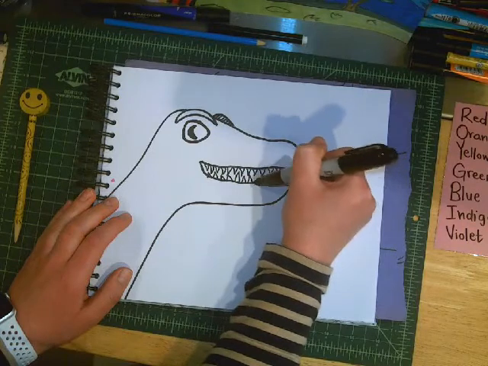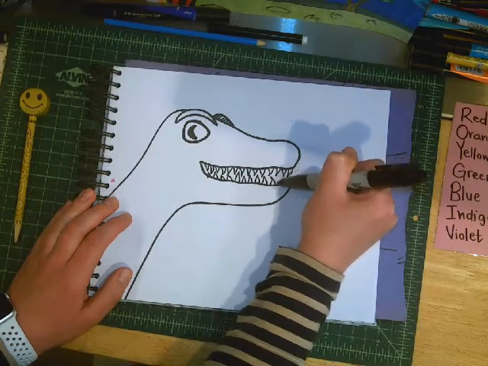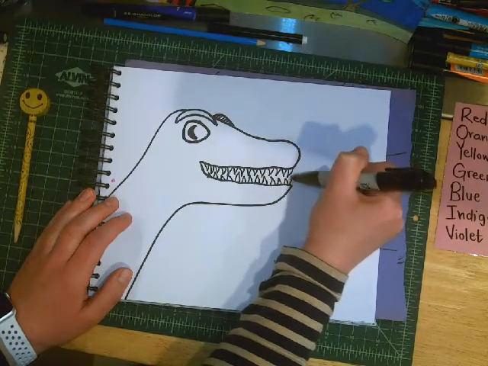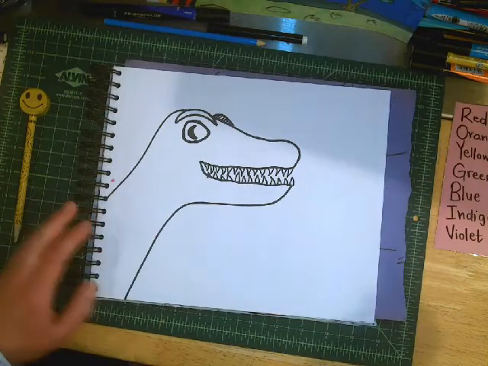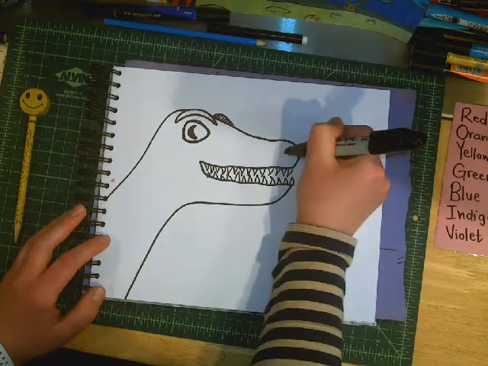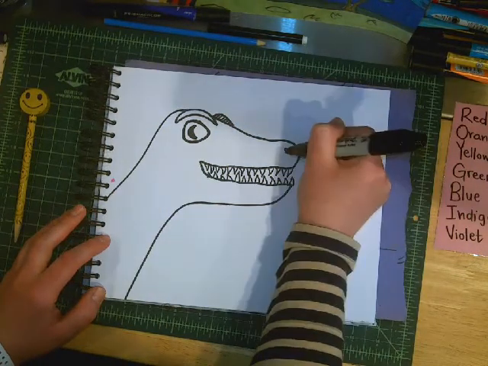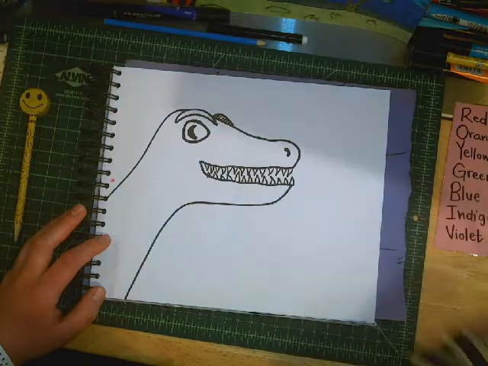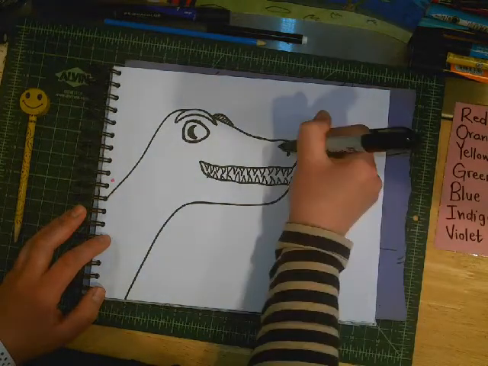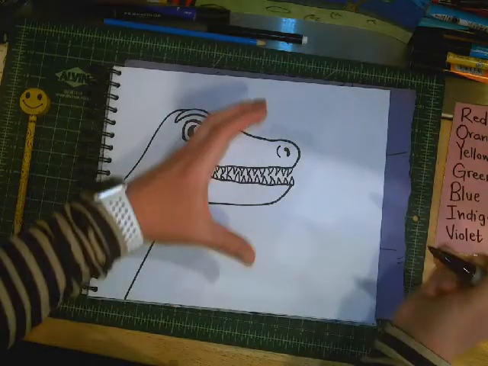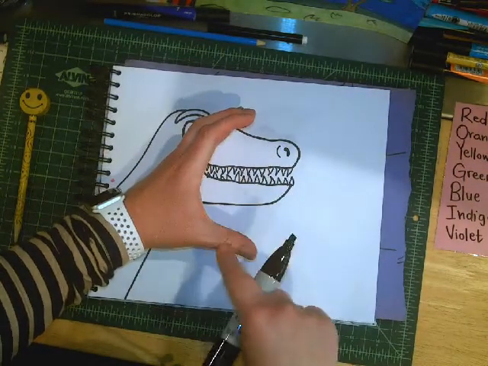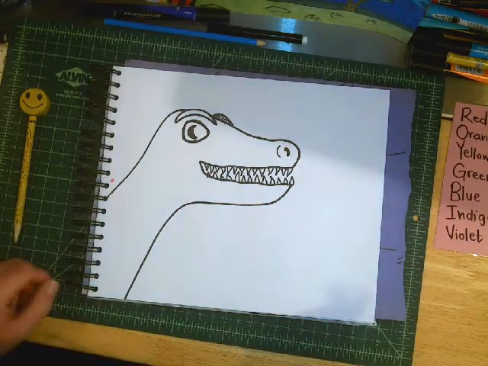You get to decide how many teeth you want to draw. Whoa, that's a lot. After this, on the top, draw a little circle, fill that in, and add the little curve for the nostril. And a curve that's almost like the letter C next to that.